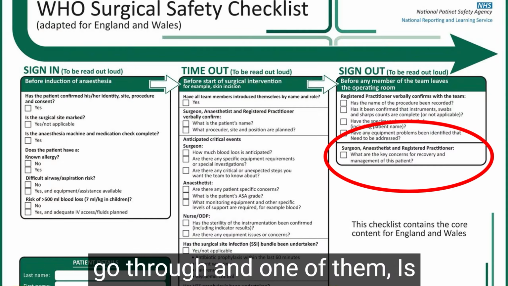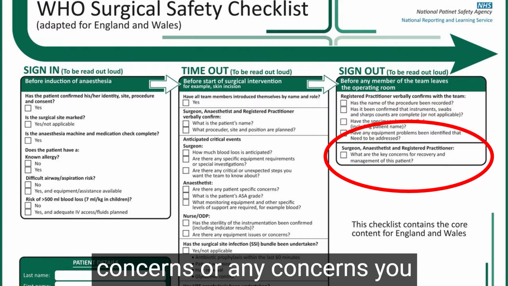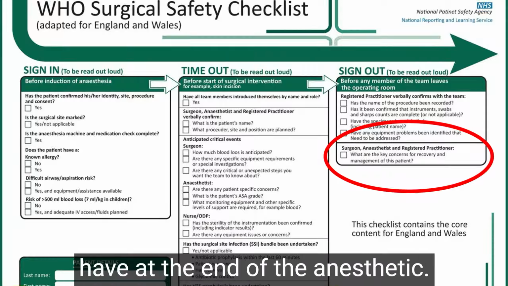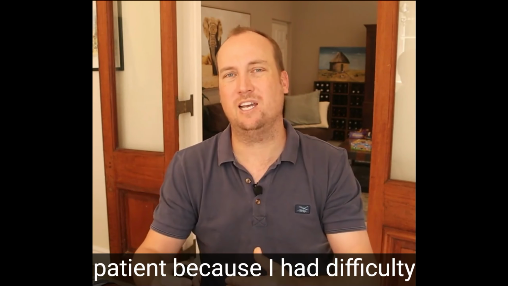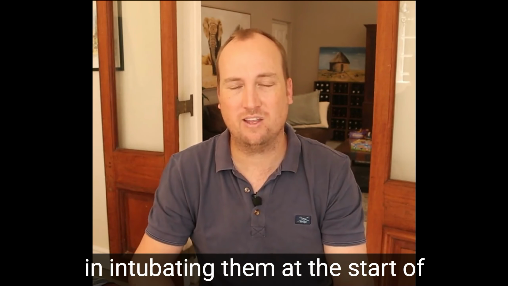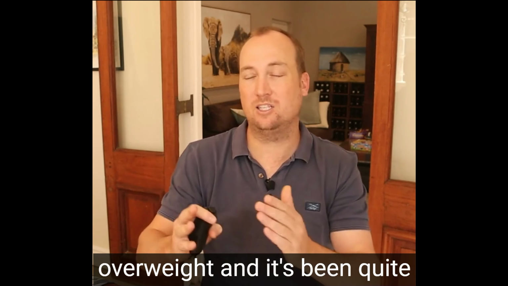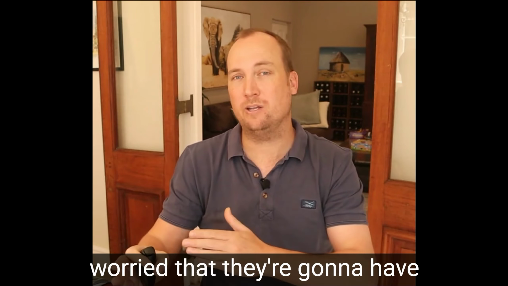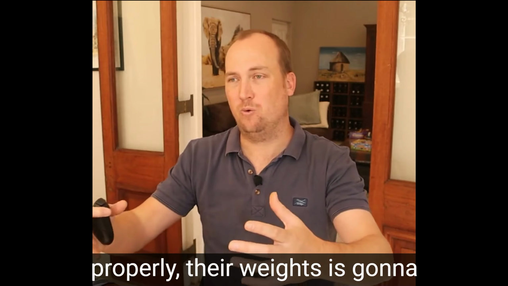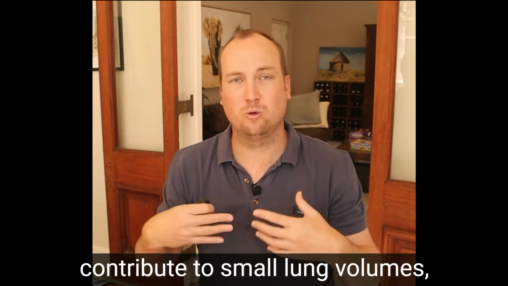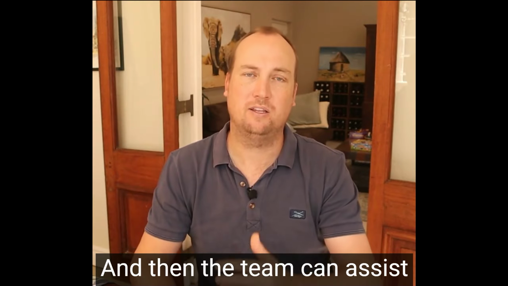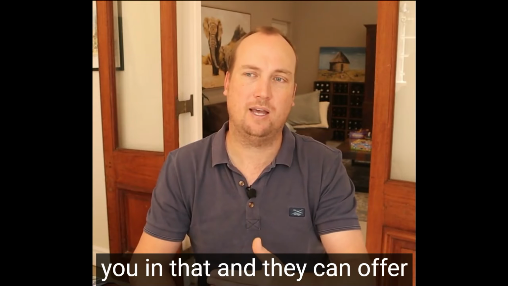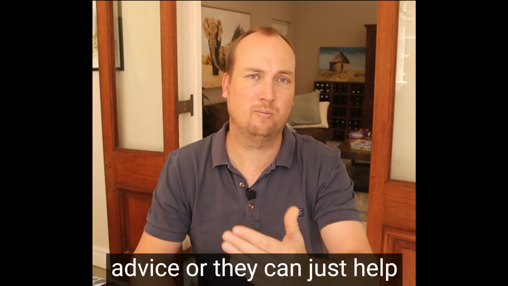And one of them is to announce any post-operative concerns or any concerns you have at the end of the anesthetic. And so you could say, I'm really worried about extubating this patient because I had difficulty in intubating them at the start of the anesthetic, and they're quite overweight, and it's been quite big, painful surgery. And so I'm worried that they're going to have pain, they're not going to breathe properly, their weight is going to contribute to small lung volumes, and that we're going to extubate this patient, that they're going to be hypoxic, and we're going to struggle. And then the team can assist you in that, and they can offer advice, or they can just help by being prepared to help you.